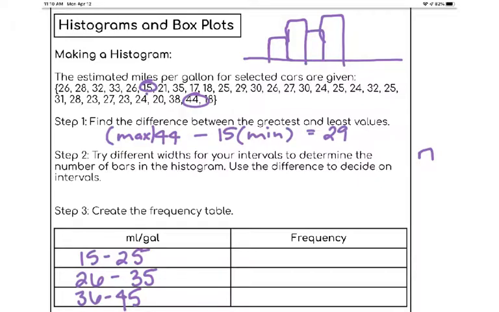So let's see. I'm going to start at the beginning of my data. So let's start with 26. Well, 26 is going to fall in this category. So I'll just put a 1 there. 28 will fall in this category. 32 will fall in this category. 33 here. 26 here. 15 will start in this category. 21. 35. And so you notice what I'm doing here.